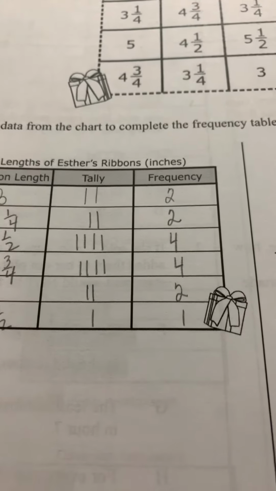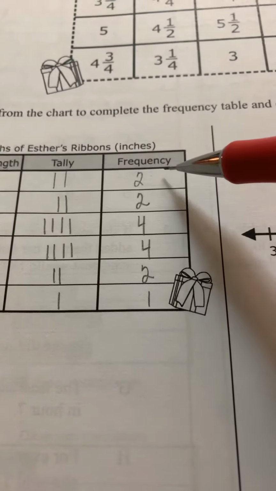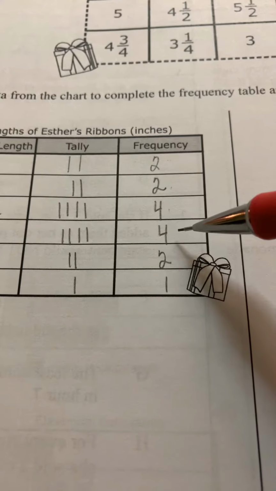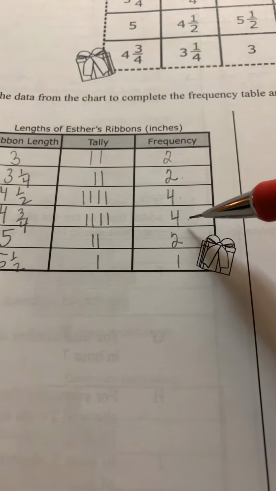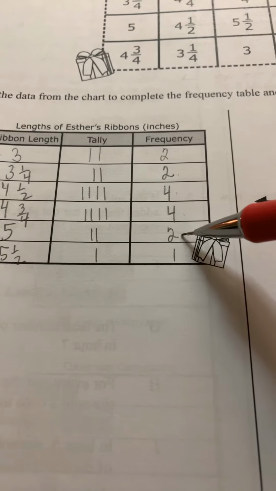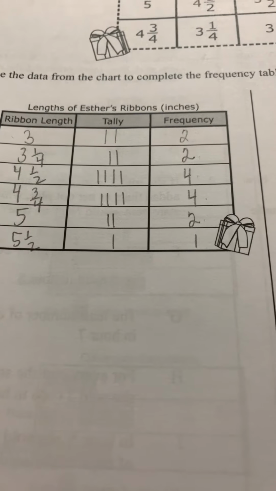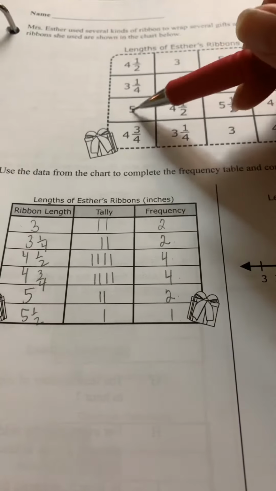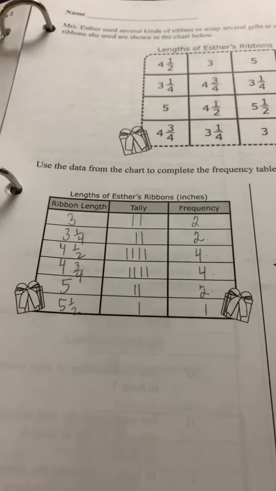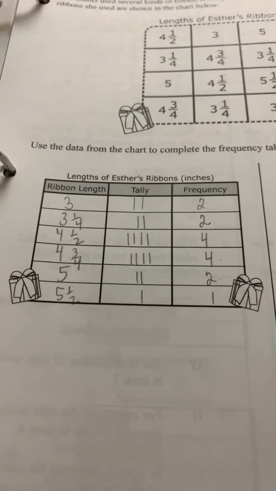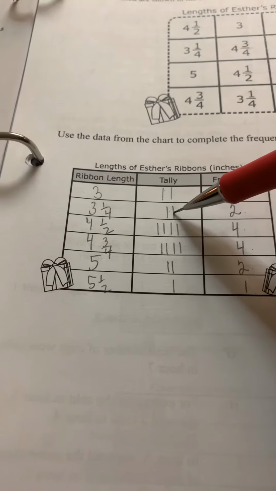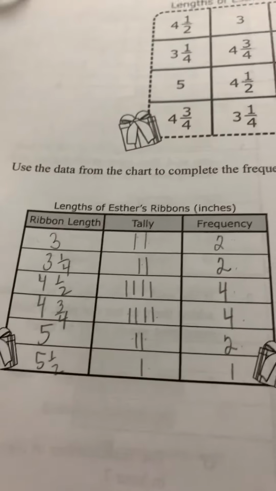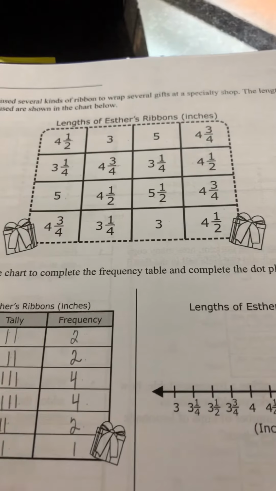So what you want to do is make sure that you got all the numbers. So I'm going to add up all the frequencies. So 2 plus 2 is 4, plus another 4 is 8, plus another 4 is 12, plus another 2 is 14, plus 1 more is 15. So there should be 16. I think I counted wrong. Let's try it again. 1, 2, 3, 4, 5, 6, 7, 8, 9, 10, 11, 12, 13, 14, 15. No, I am missing 1. So that's why it's important for you to check.